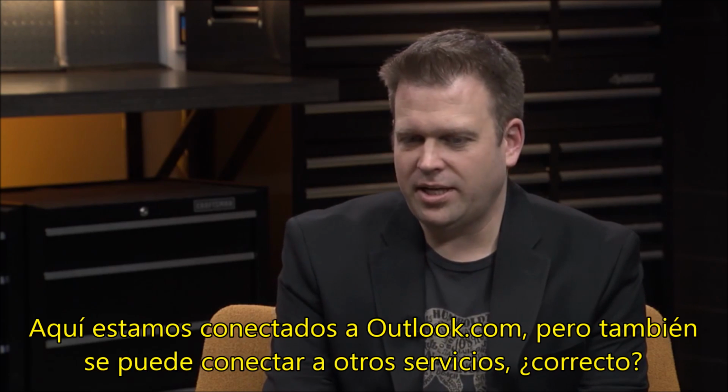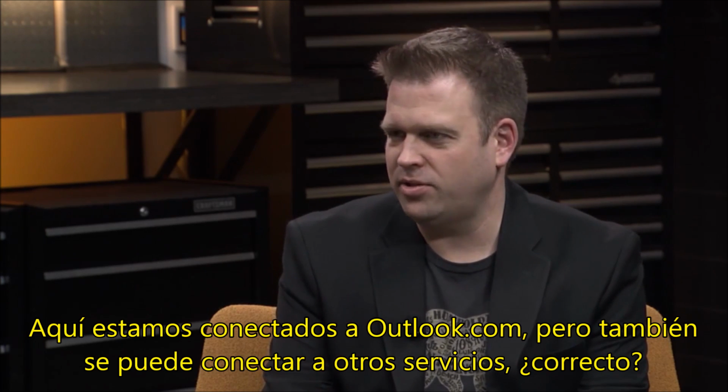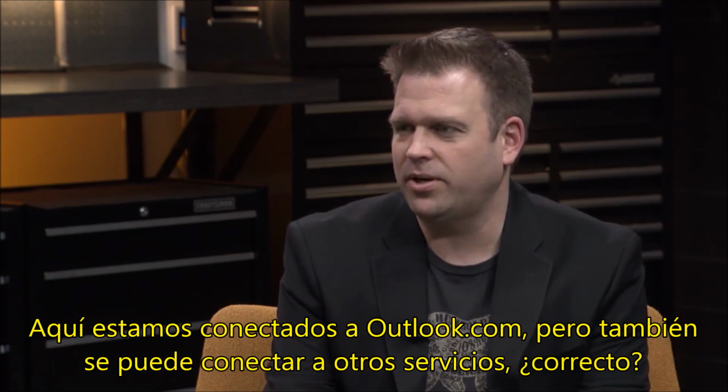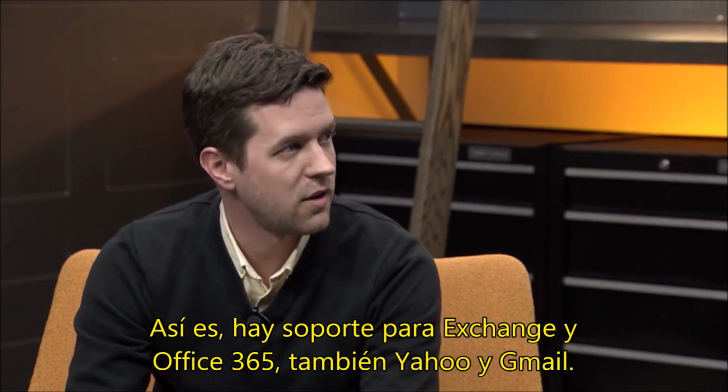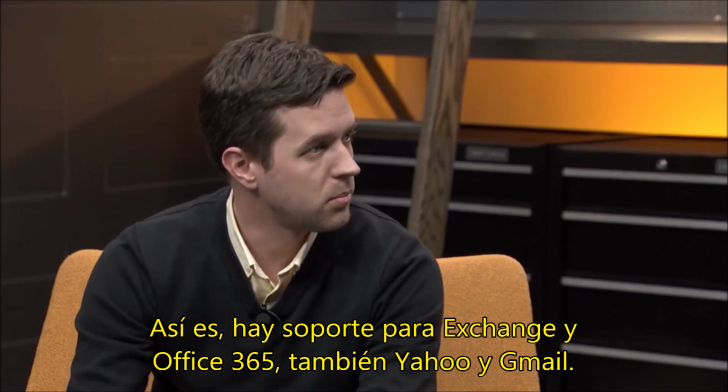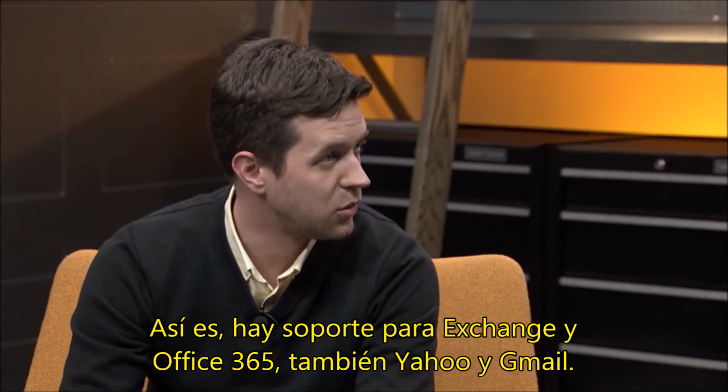So here we're connected to Outlook.com, but I know other services can be connected to with this app as well, right? That's right. So we have support for anyone running Exchange or Office 365, and we also have Exchange for IMAP and POP and other providers as well, like Yahoo and Gmail.